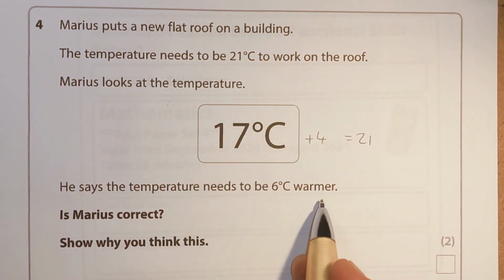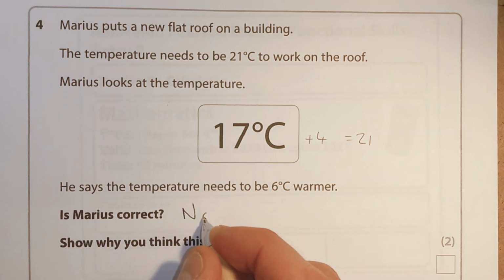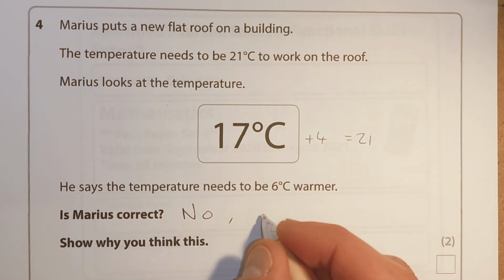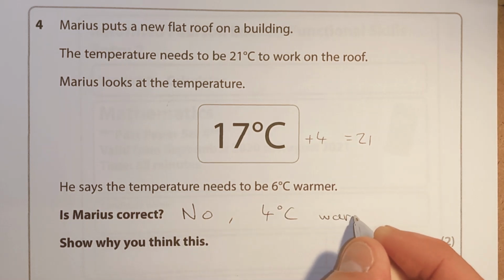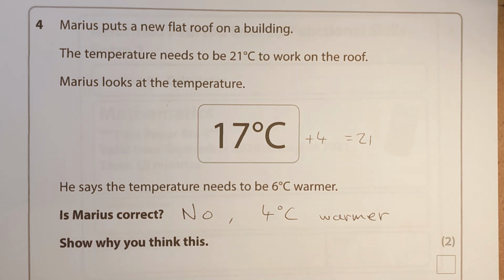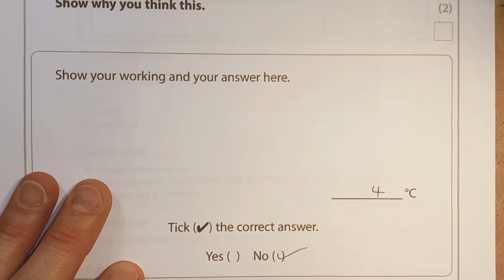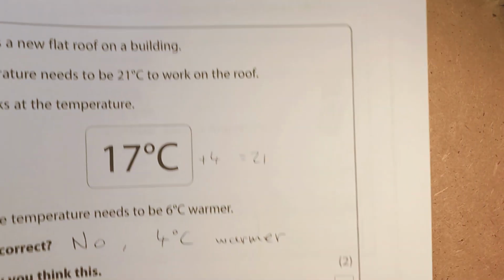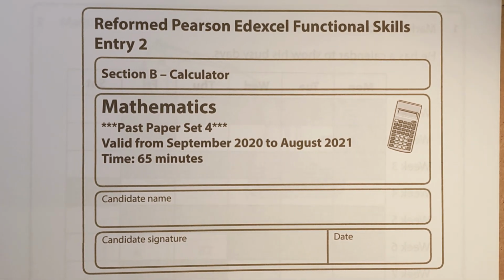He says the temperature needs to be 6 degrees warmer. Is Marius correct? Well, no, we've just worked out it's only 4 degrees, so we can say no. 4 degrees warmer. In fact, we can put that down here and tick the no box. Now let's have a look at the calculator section.